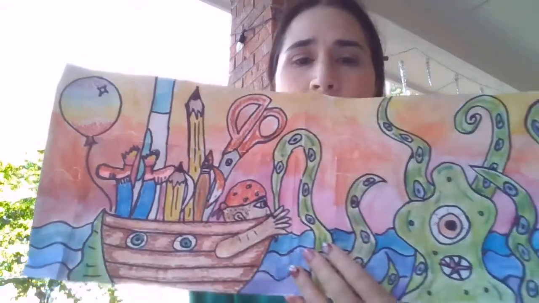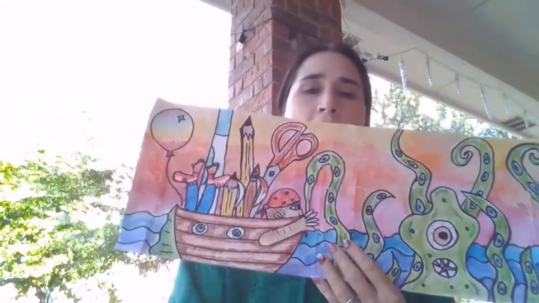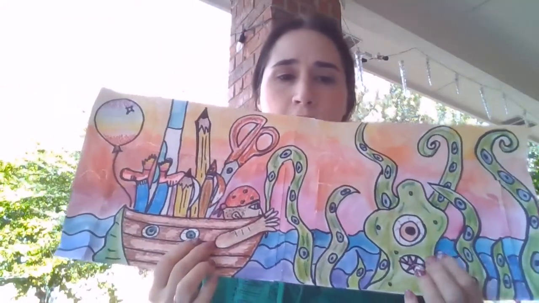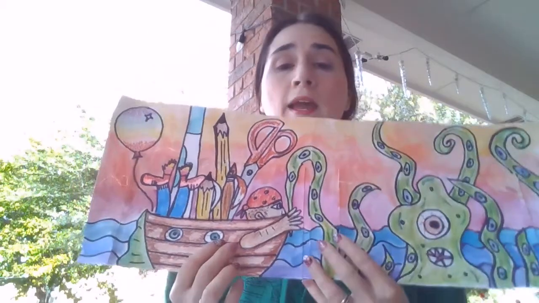So we're going to be creating our own example of distortion. We're going to take something that looks normal, like a ship, and we're going to be distorting it. So I'm always trying to find fun things for y'all to do. So here we go. Here's my example. So it's a multi-step process. And today we're going to start the sea monster and the ship.